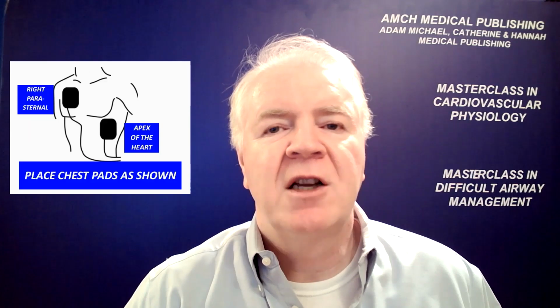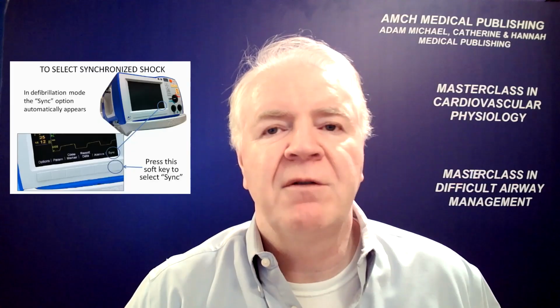SVT, VTach, atrial fibrillation and atrial flutter require synchronized cardioversion, and we will give a very brief account as follows. Apply a cardiac apex chest pad and a right parasternal chest pad. Ensure that the patient's current rhythm appears on the screen of your defibrillator. Select defibrillation mode. The synchronized soft key is now active in the bottom right hand corner of your screen. Press this soft key just below sync on off and the word sync appears clearly on the screen.